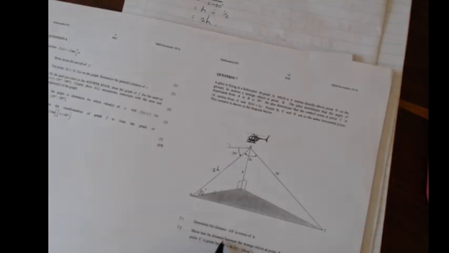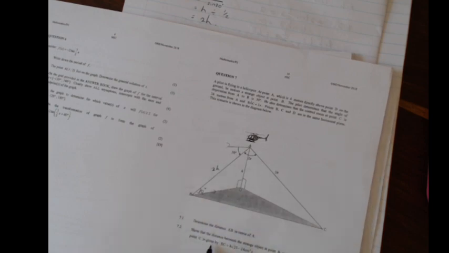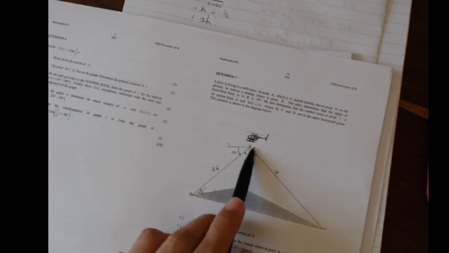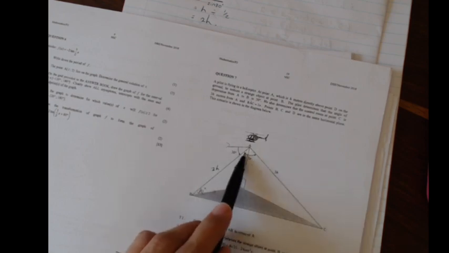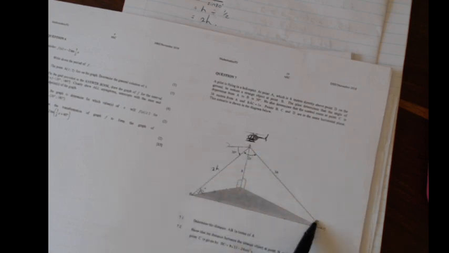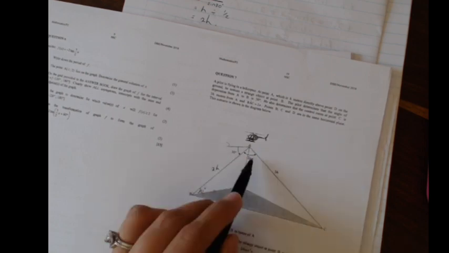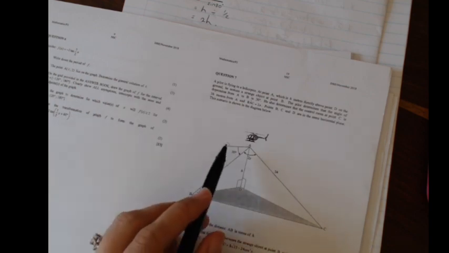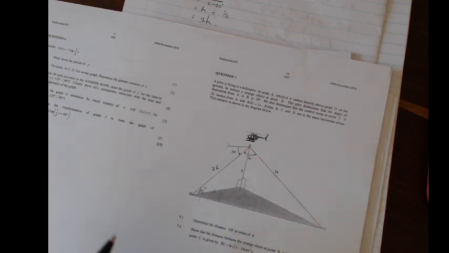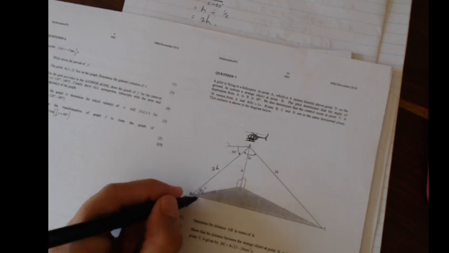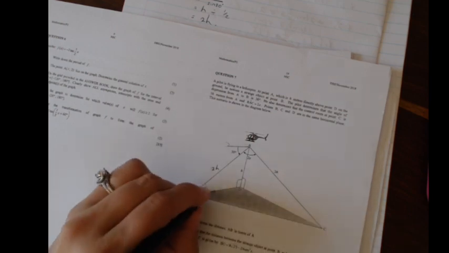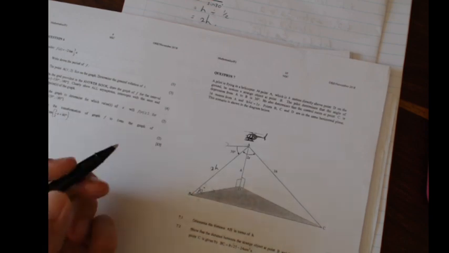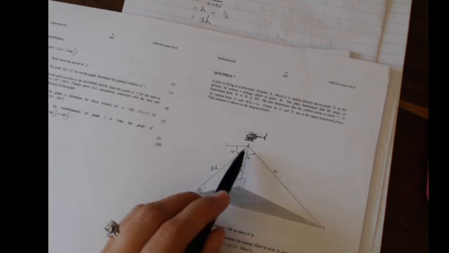Show that the distance between the strange object and the control room, that is BC, is given by this. So I have that side, I have that side, I have that angle. If I have three sides, I want to work out this side. If I have three sides and an angle, I work with the cos rule. If I have two sides and two angles, I work with the sine rule, but I don't have that angle. I have that one, but not this one, right? So three sides and an angle, I'm going to work with the cos rule.